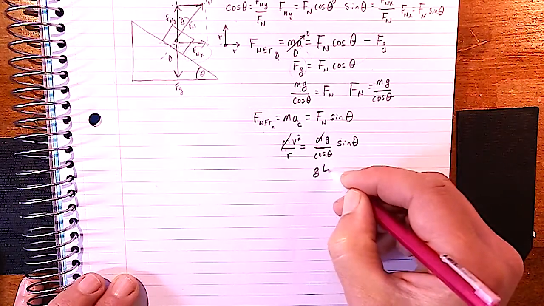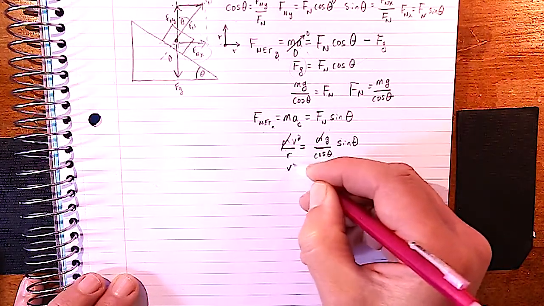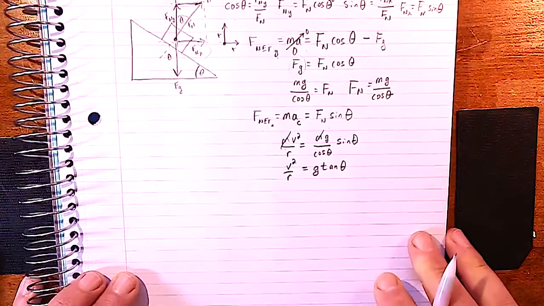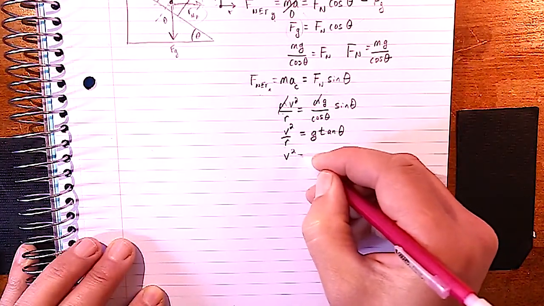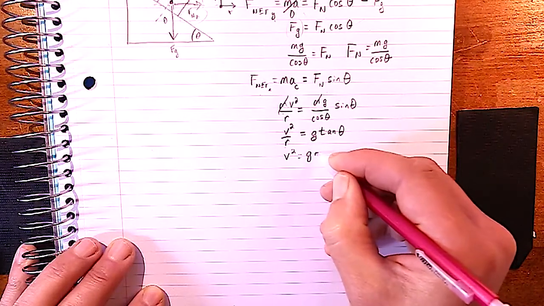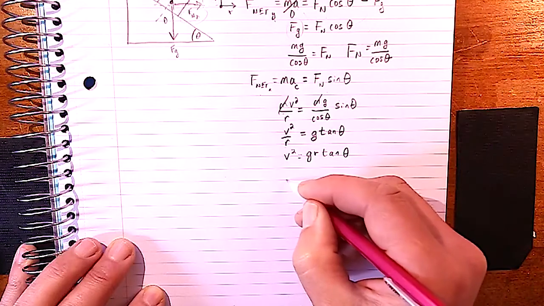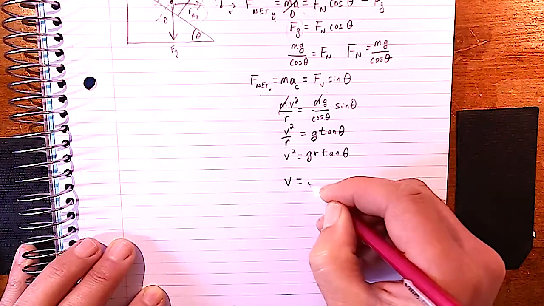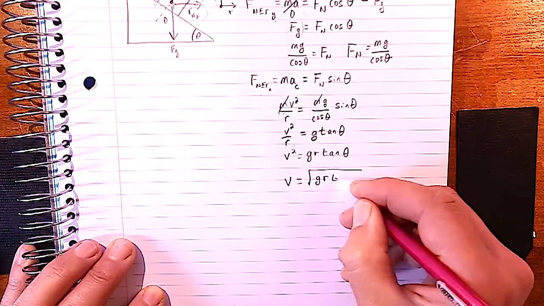So that becomes g tan theta. And on this side we have v squared over r. Multiplying through by r, that gives us v squared is equal to gr times tan theta. And then taking the square root of both sides, we end up with the square root of gr tan theta.